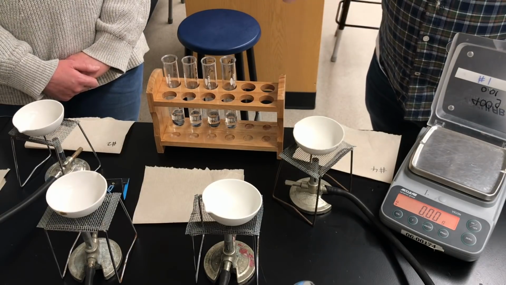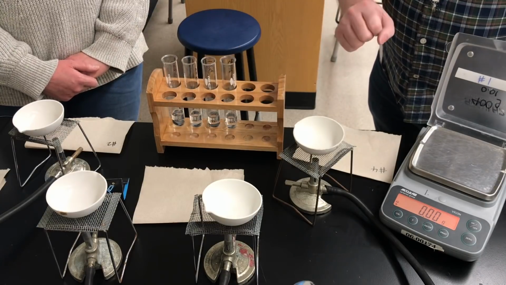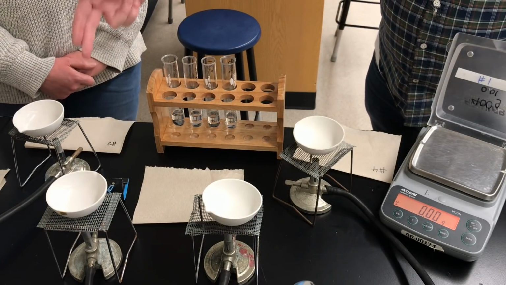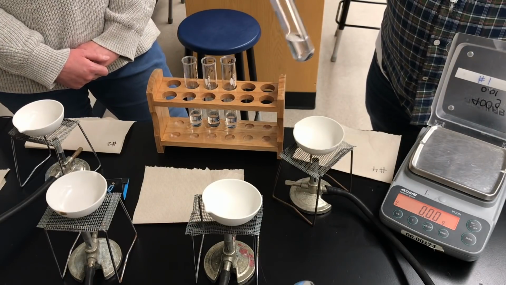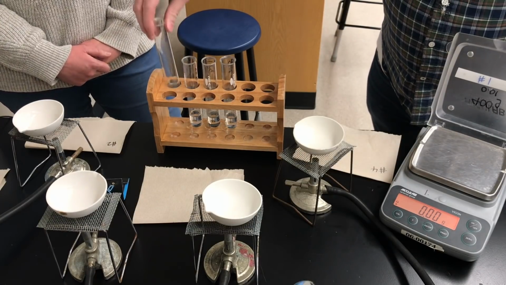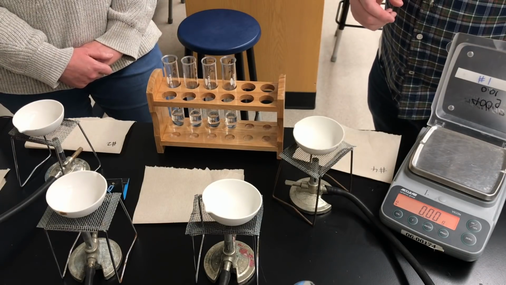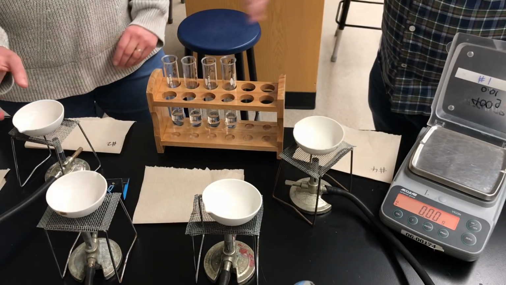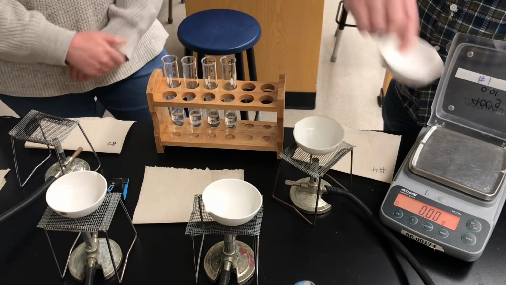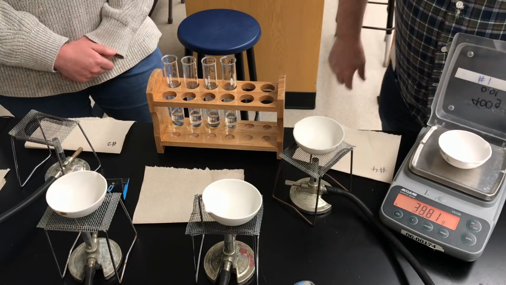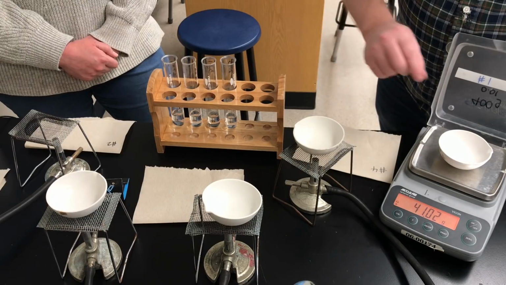So what we're going to do today, we've got 4 evaporating dishes over 4 Bunsen burners. We're going to be decanting the zinc chloride solution. The zinc chloride is the product dissolved in the water. We're going to be decanting that into these dishes, but let's weigh the dishes first. So we'll weigh the dishes in the same order of our test tubes. So if you're watching the video, here's the evaporating dish for the first test tube. You want to record that mass.